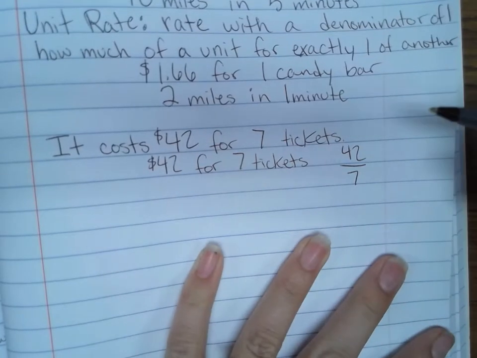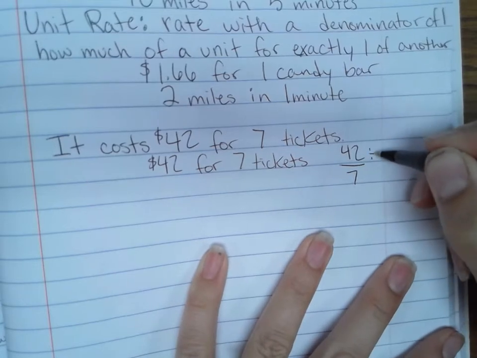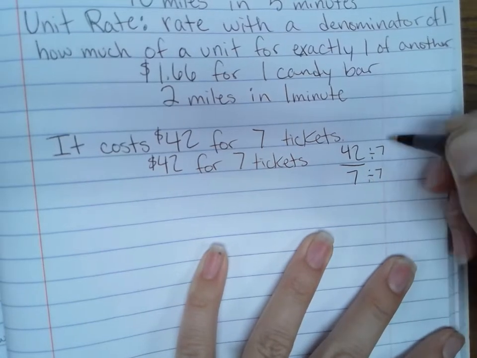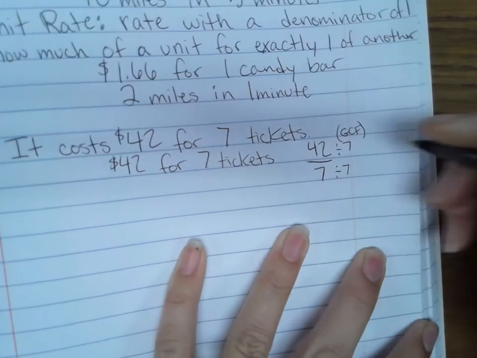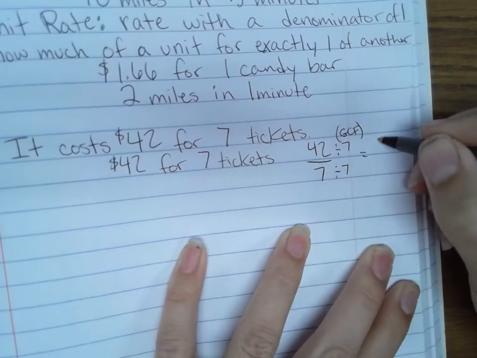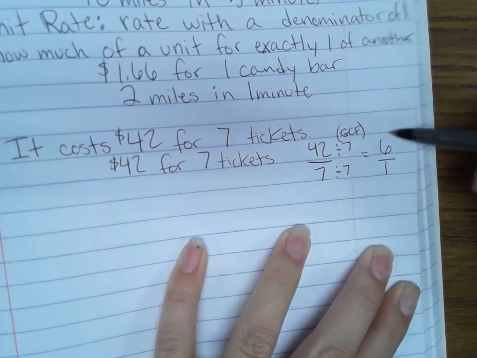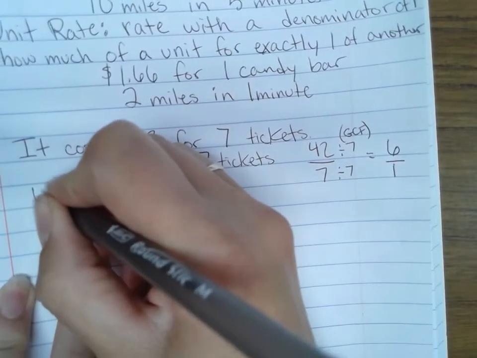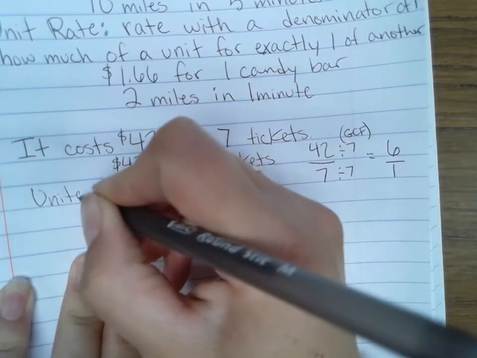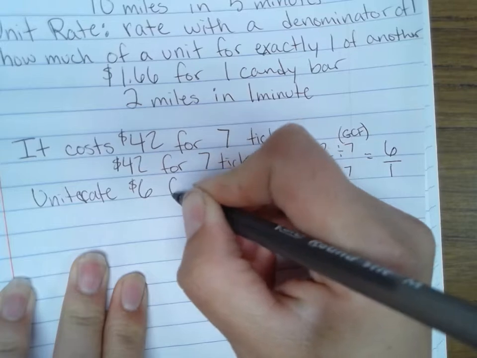So in my unit rate, well, my greatest common factor of 42 and 7 is 7. So if I divide them both by 7, okay, that's our GCF there, then that gives me that it costs $6 for every 1 ticket I buy. That would be the simplified ratio, but in this case, it'd be the unit rate as well because it has a denominator of 1. So the unit rate would be $6 for 1 ticket.